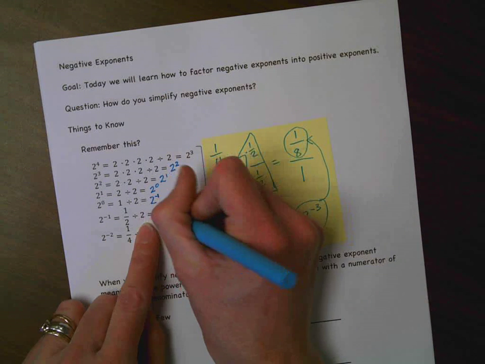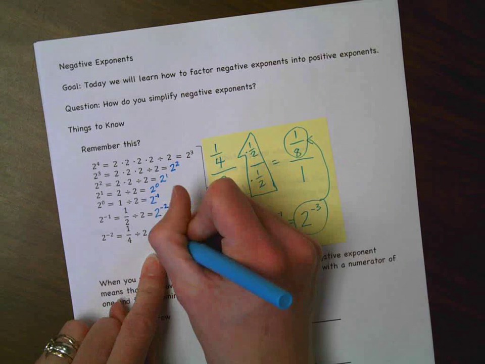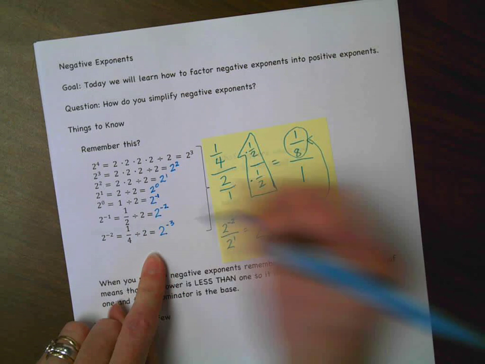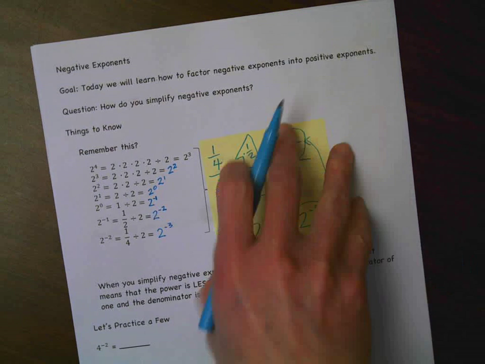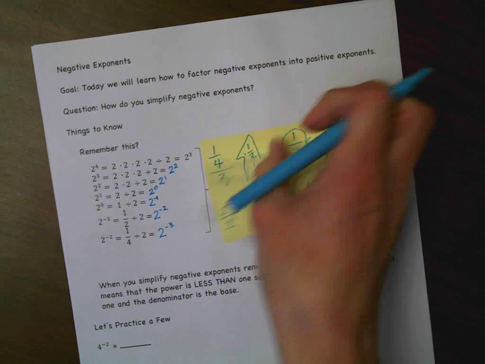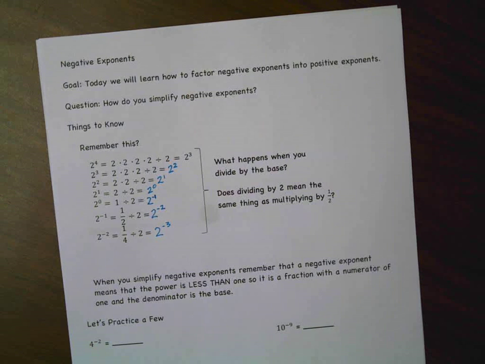It's kind of confusing, I know, but we will get it with more practice. So this would be 2 to the negative 2, and then this one would be 2 to the negative 3. And I've just taught you how to get there, okay? All right, so let's look at what it says underneath.